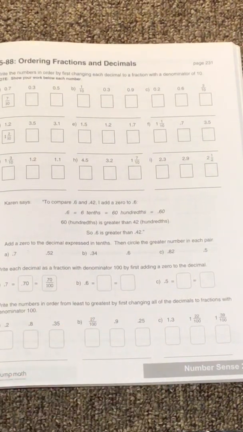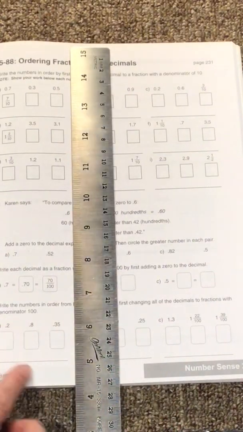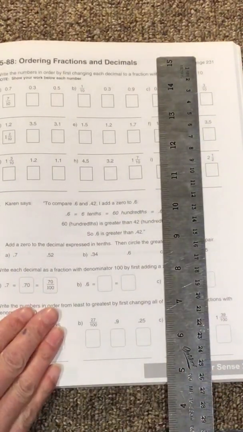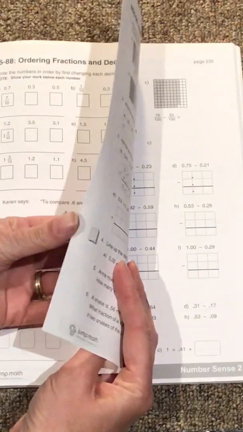Same thing. And again, you might find it easier to cover it up so you can just focus on one question at a time. Okay, one page left to go. You got this.